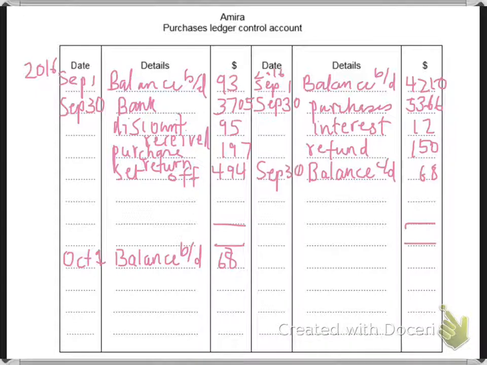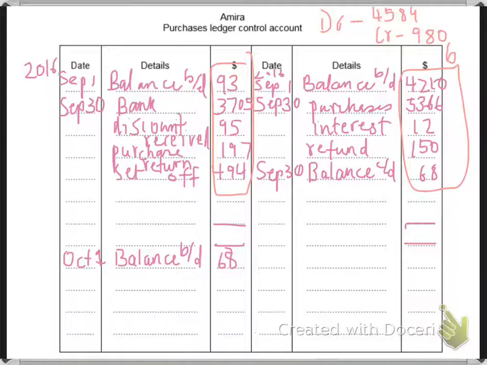After we find the totals on both the sides, so here we find the total of the credit side and then the debit side. We see which side is having the highest amount. So the total of debit side is 4584 and credit side 9806. So credit side is having highest balance, so we record 9806 as a total.